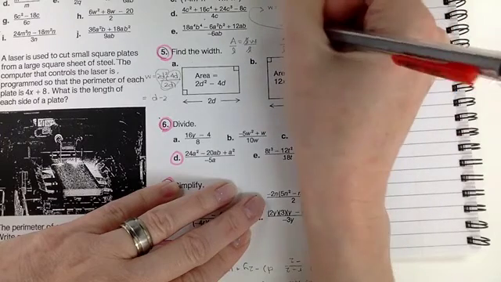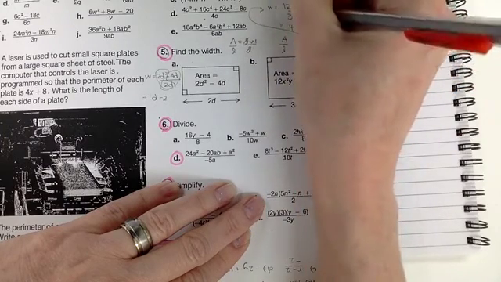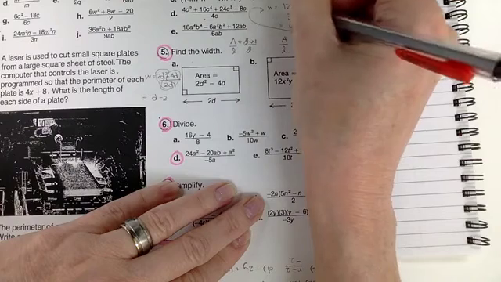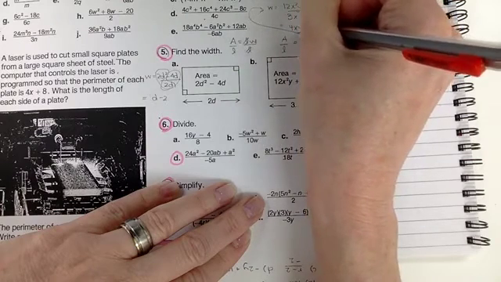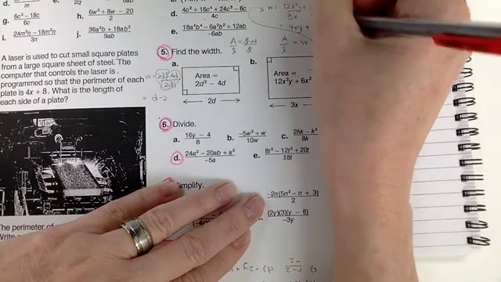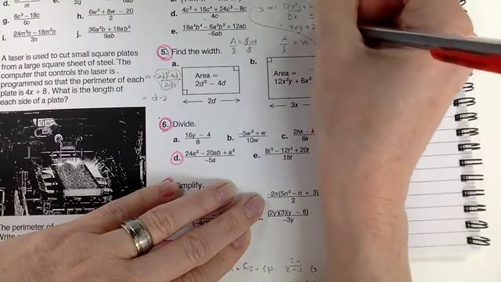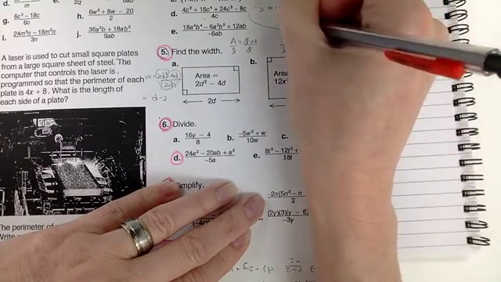And now 4x squared divided by x is x, y stays, plus 6 divided by 3 is 2, x squared divided by x is x.